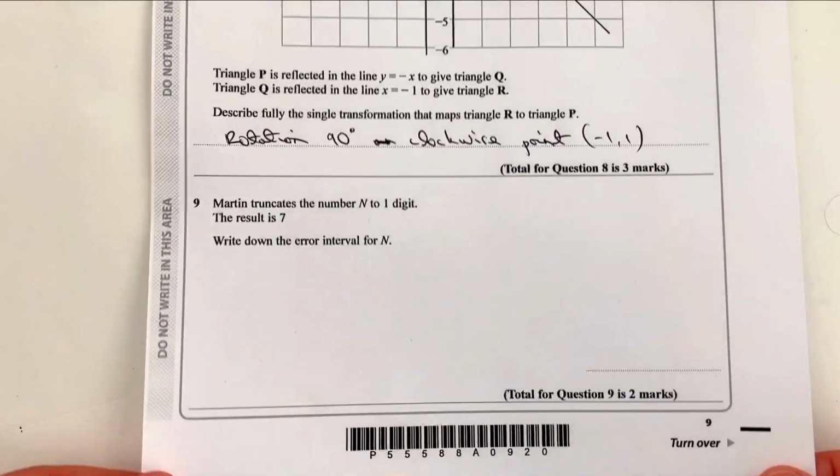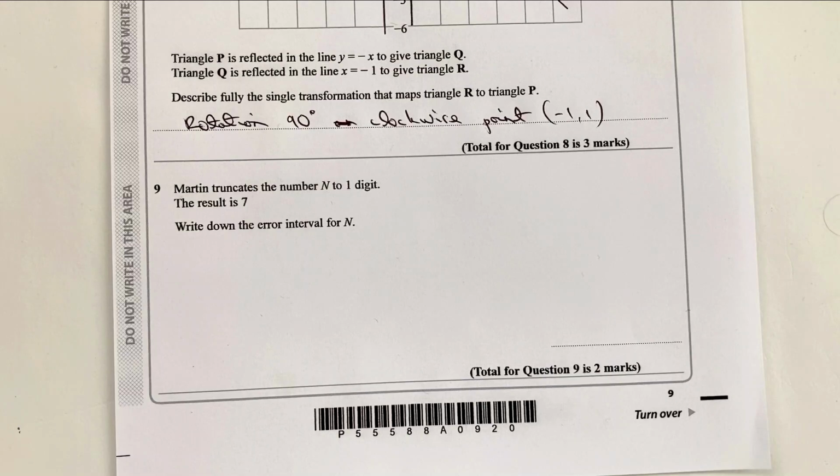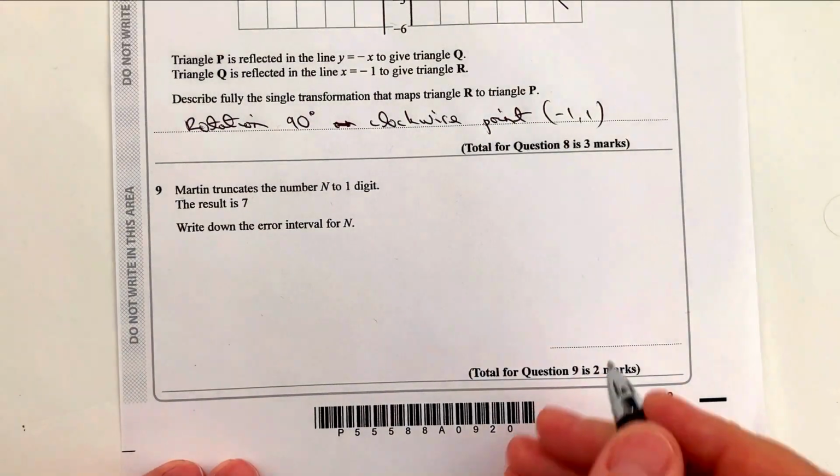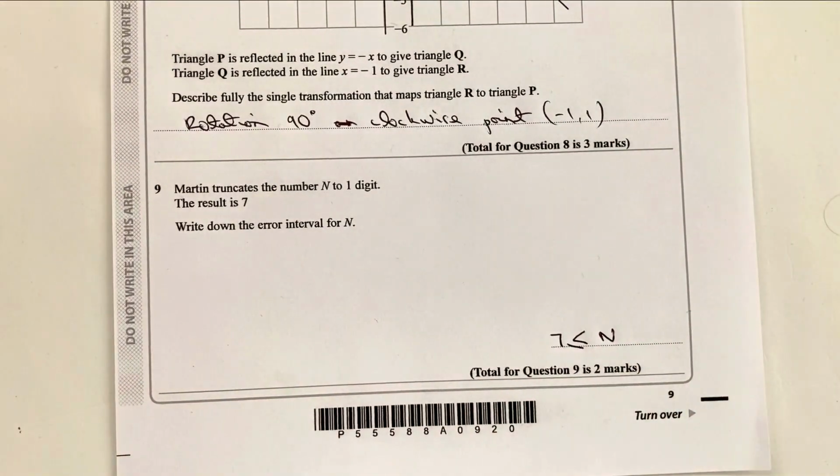So let's have a look at question number 9. It says Martin truncates the number n to 1 digit. The result is 7. Write down the error interval. Oh my gosh. The short answer is that n is greater than or equal to 7, so n could be 7, or it could be 7.1, 7.2, something like that.